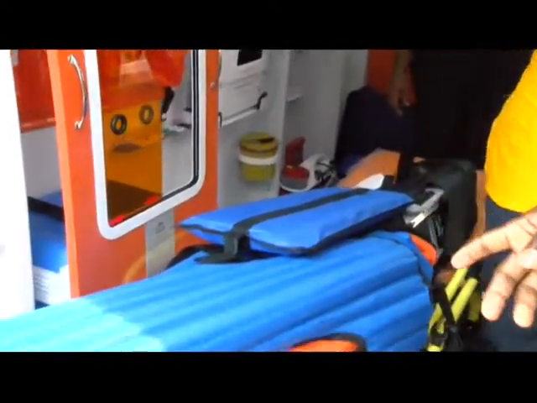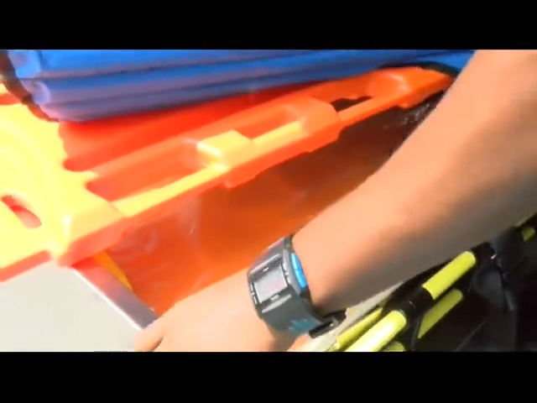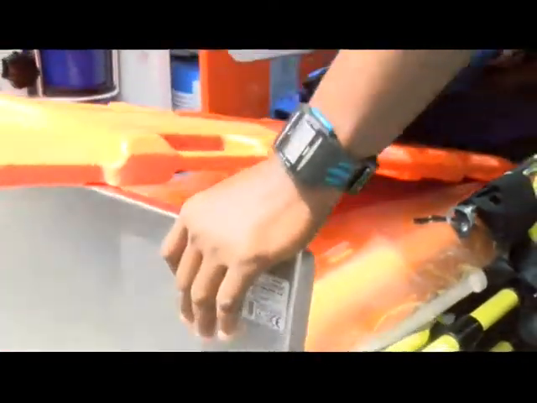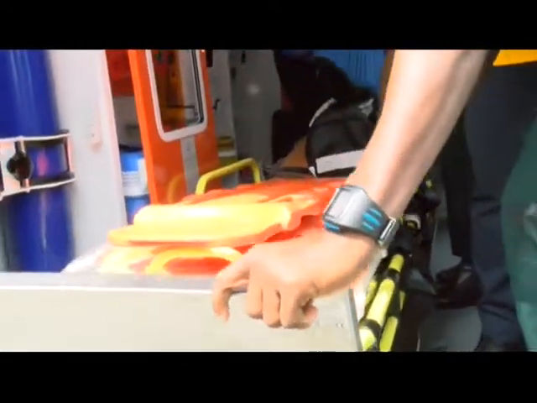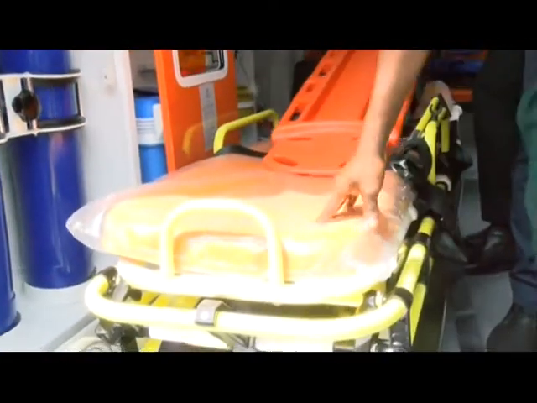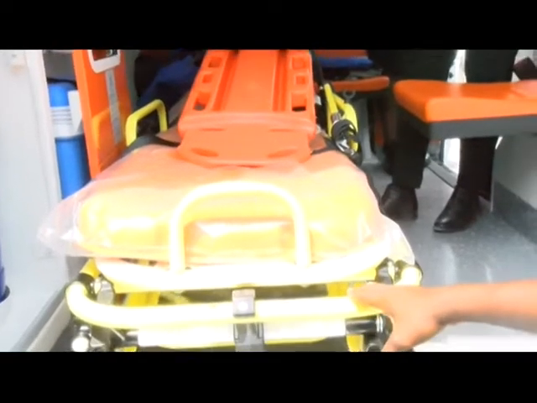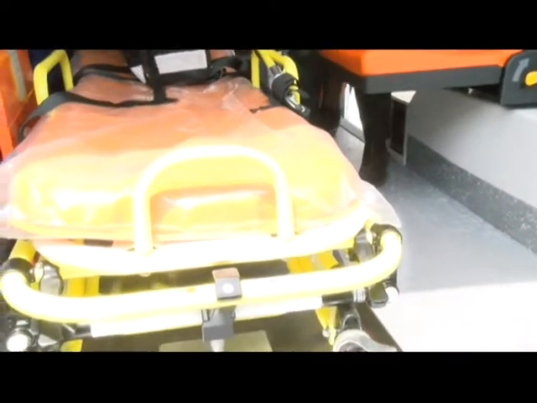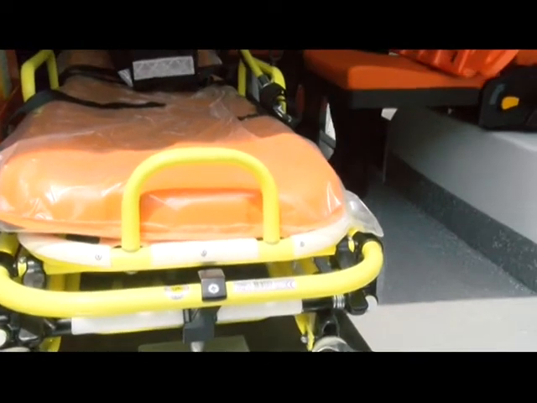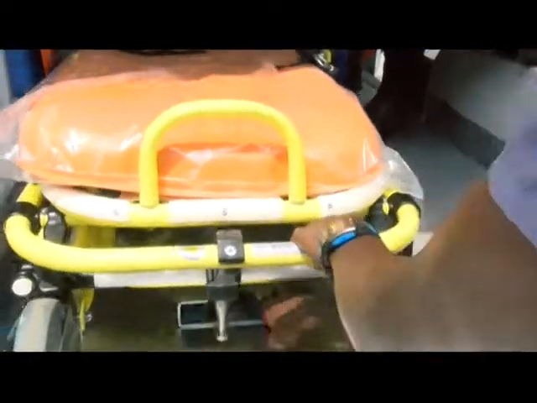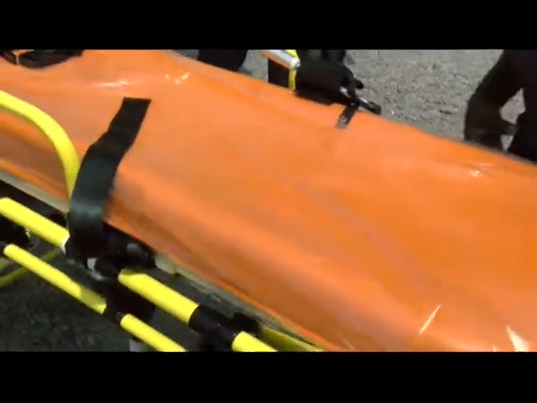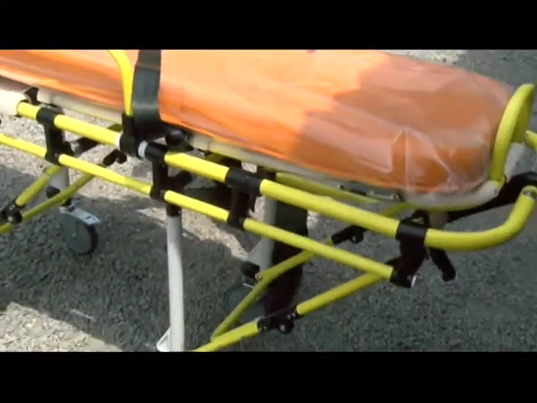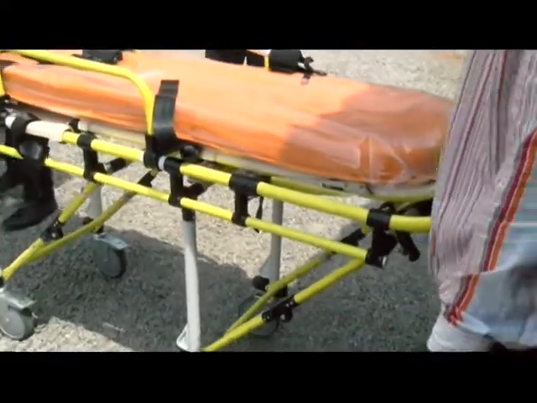I see. So with the spine board, let's go down here. Can we go down? So this is the main trolley of the ambulance. This is the main trolley, which you put your patient on, you load the patient. Can I come out with it? Yeah. So this is how it is.